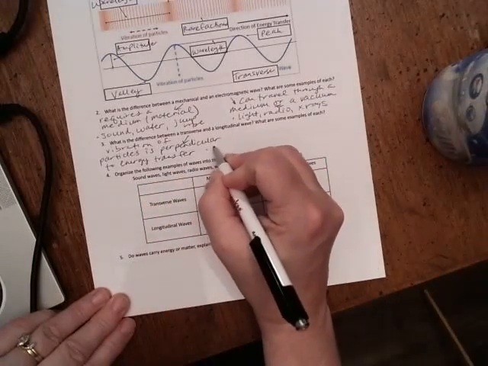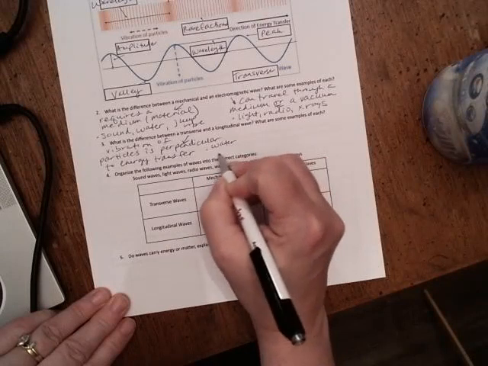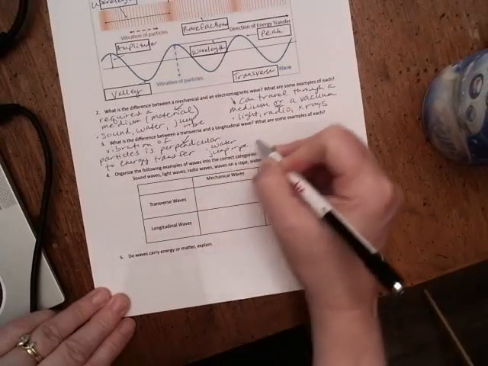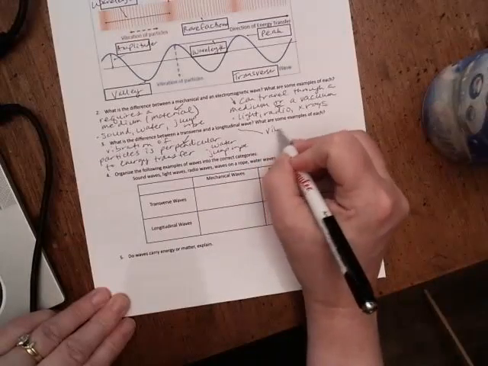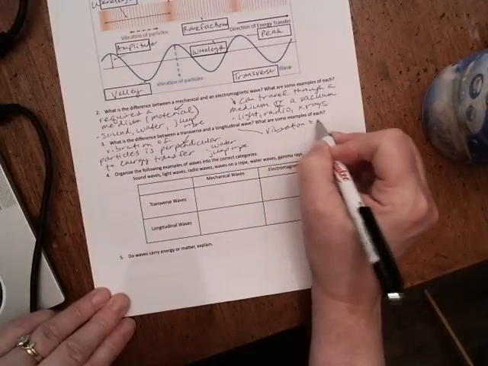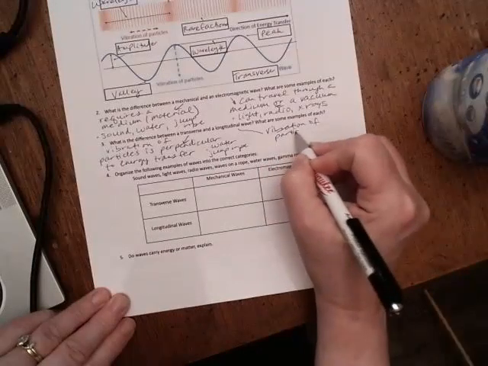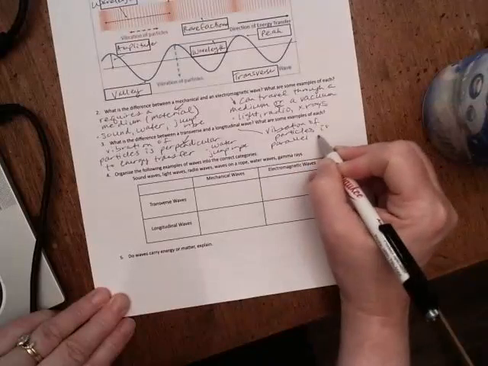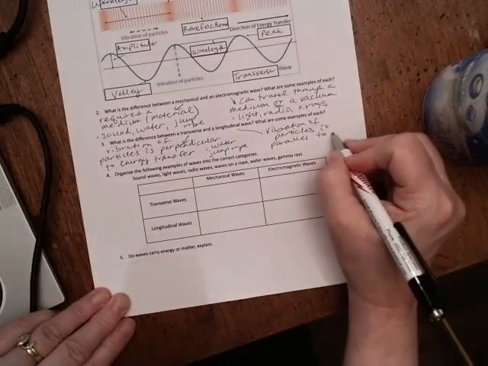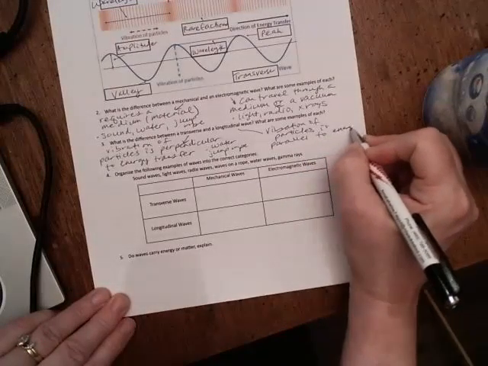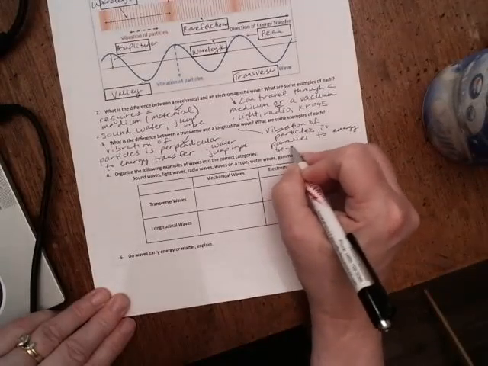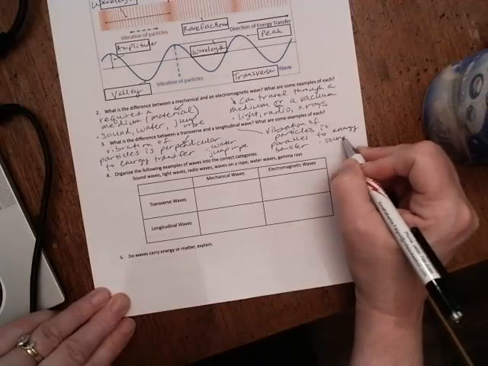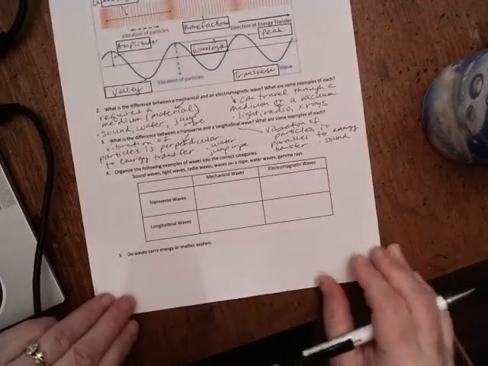Examples of transverse waves, again, water is a transverse wave, a jump rope. And then longitudinal, the vibration of the particles is parallel to the energy transfer. And our big example of that one is sound.